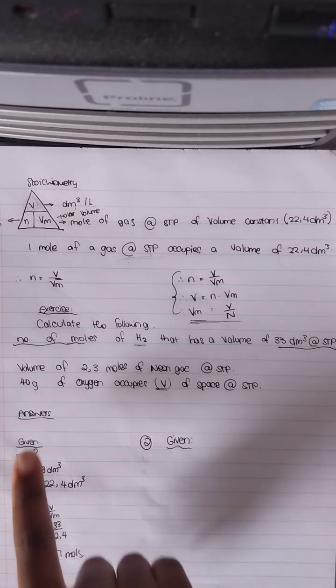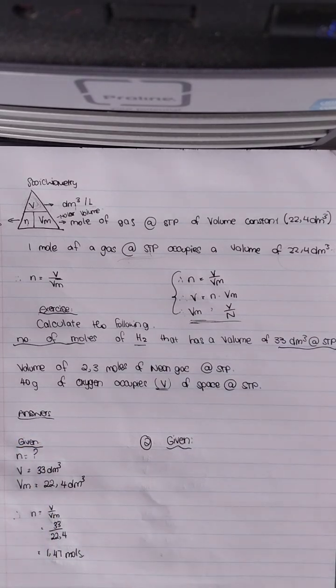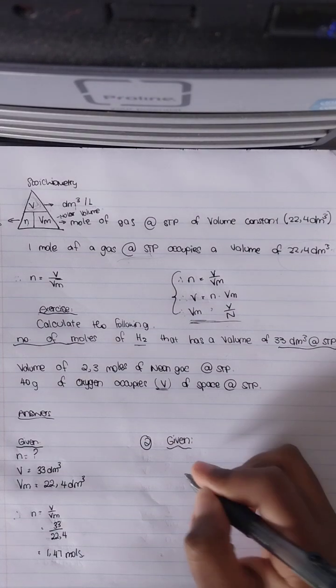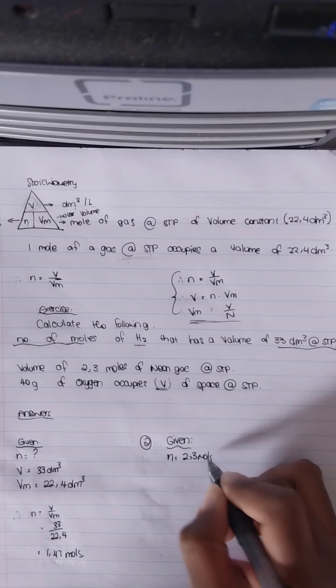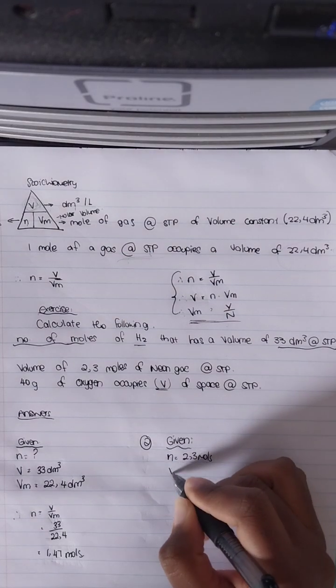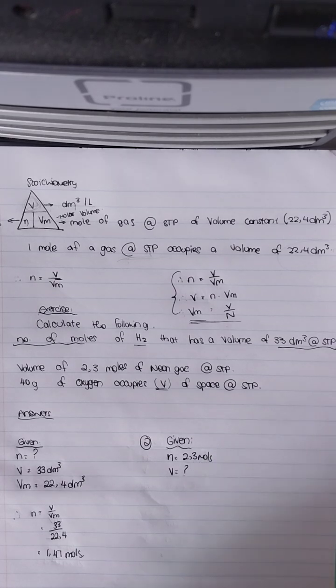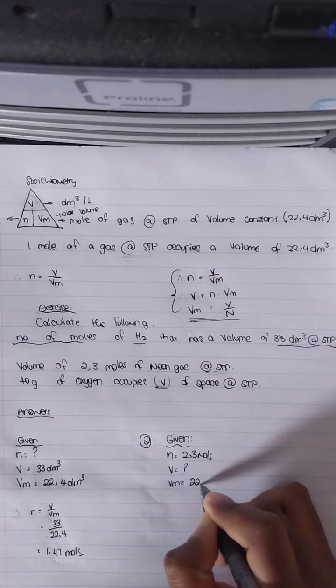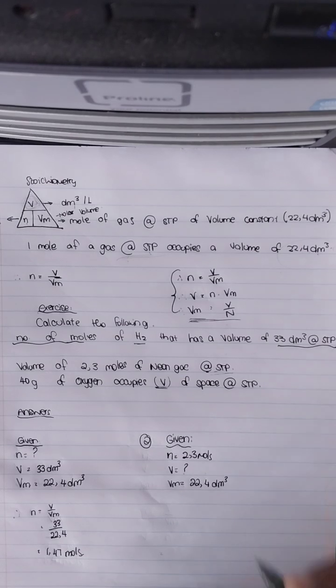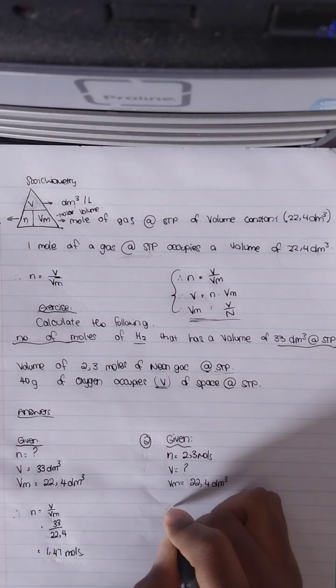Calculate the volume of 2.3 moles of neon gas at STP. Don't get confused by the element in the periodic table. It's totally fine. Our number of moles, we have 2.3 moles. Our V, that is what we are trying to calculate. Our Vm, which is our constant at STP, is 22.4 dm cubed.